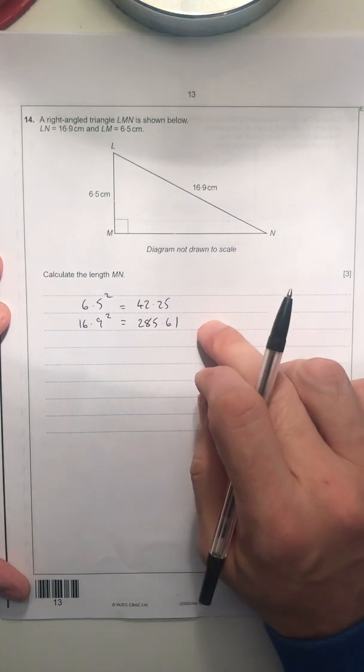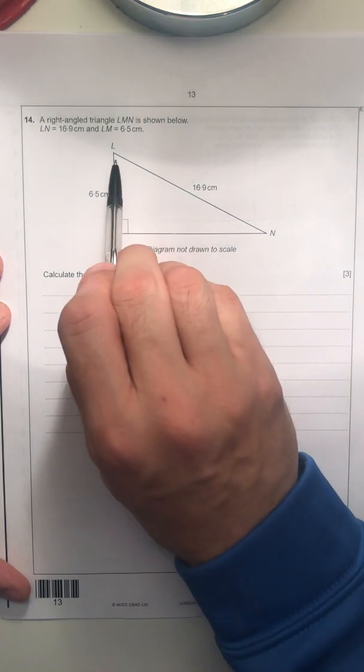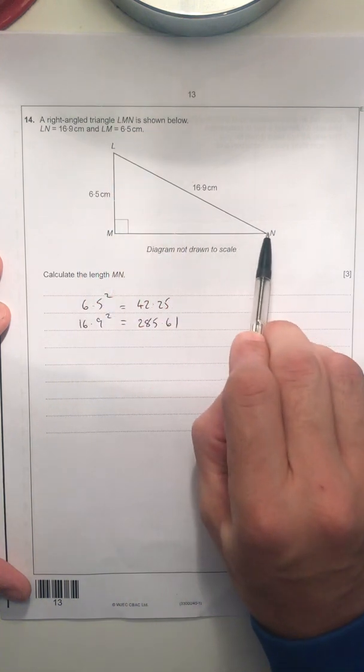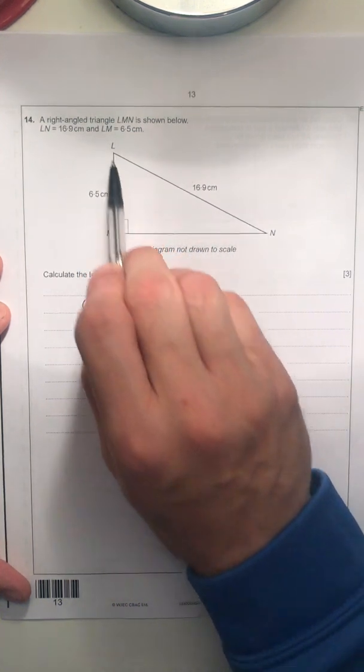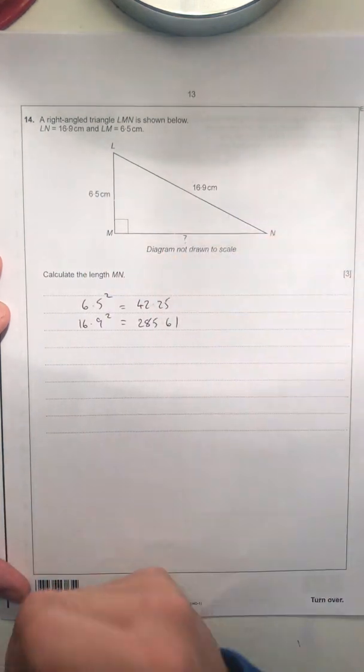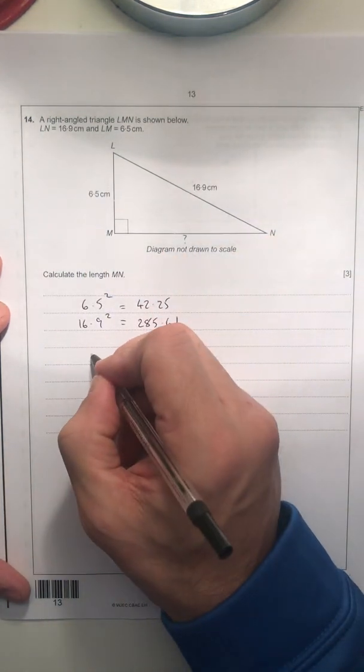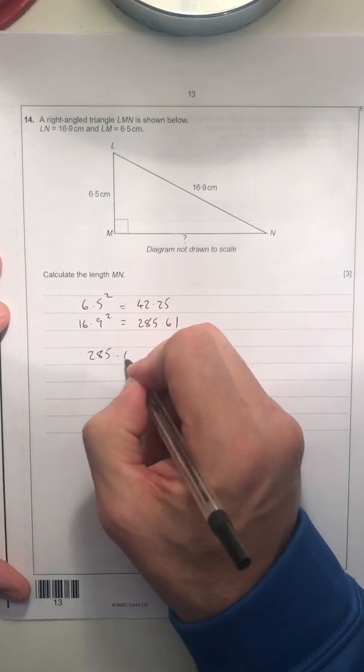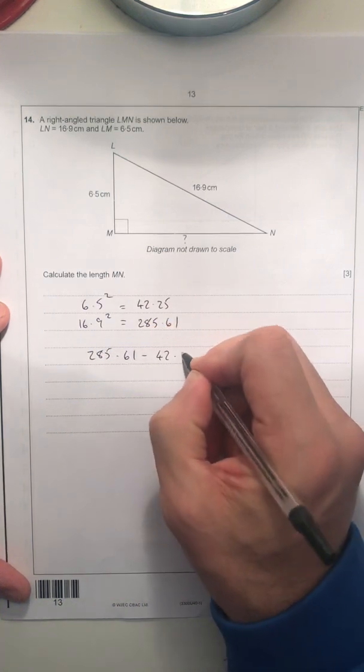So we've squared our numbers, we've got to decide whether to add or subtract. Well, if you're finding the longest side, which is always opposite the right angle, then we add. Anything else we take away. So because we're finding this side, we're just going to take them away. So we need to do 285.61, take away 42.25.